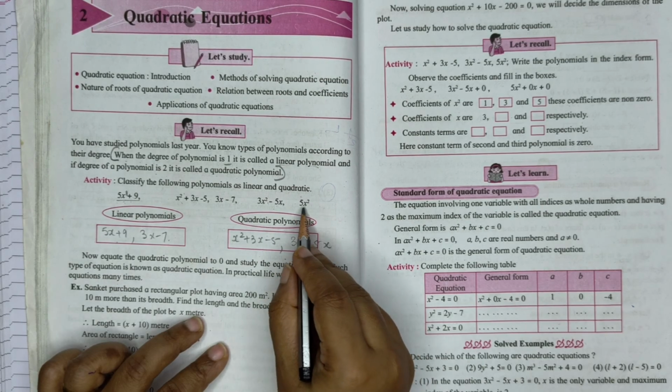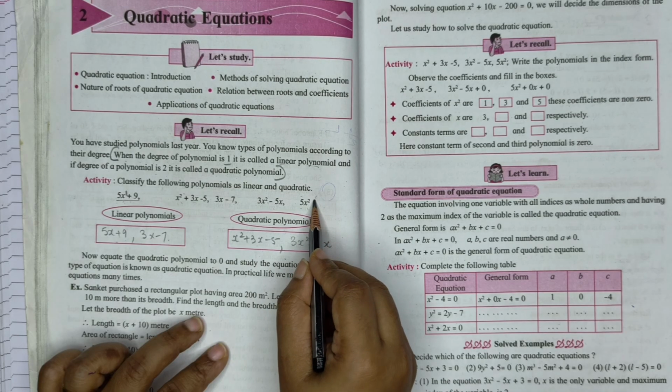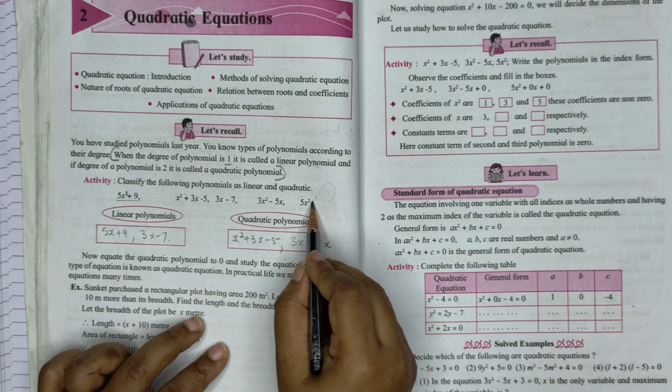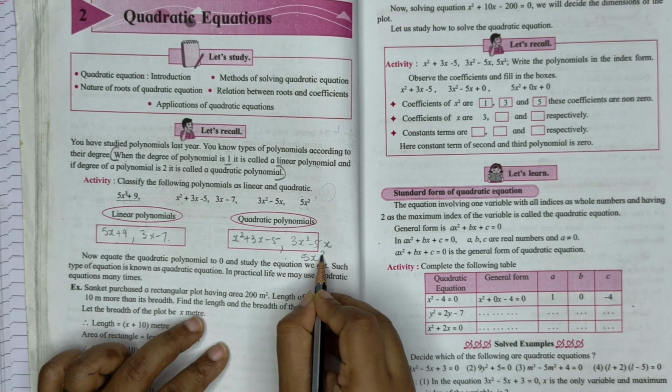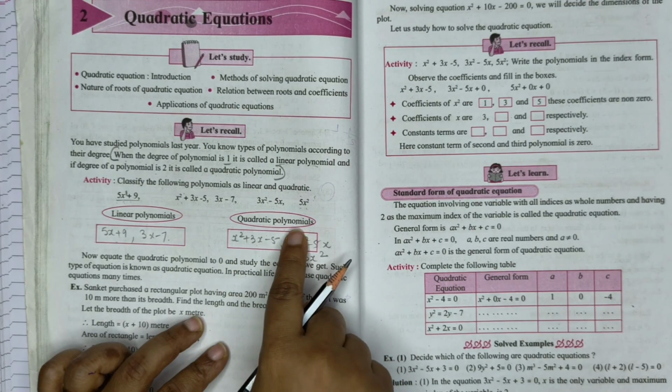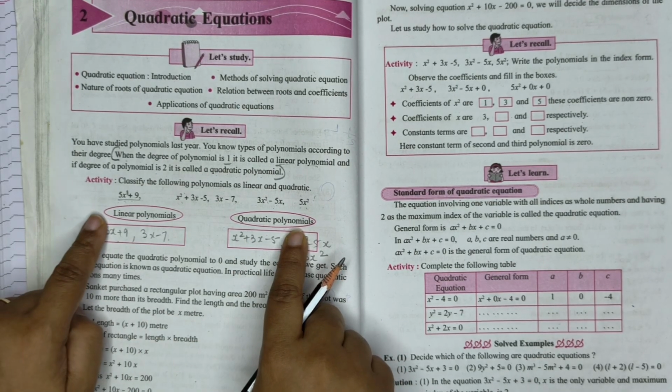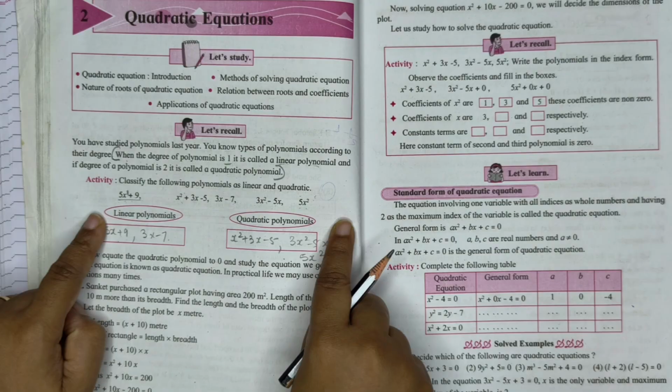The last one is only 5x square. Over here also the highest degree is 2, which means it is a quadratic polynomial. So understood what is a linear polynomial and a quadratic polynomial.